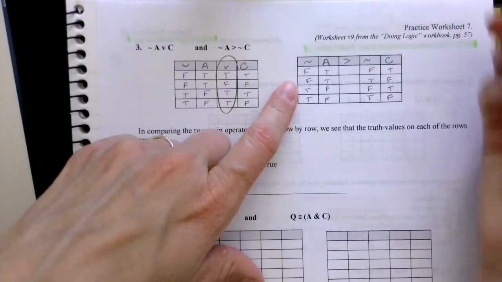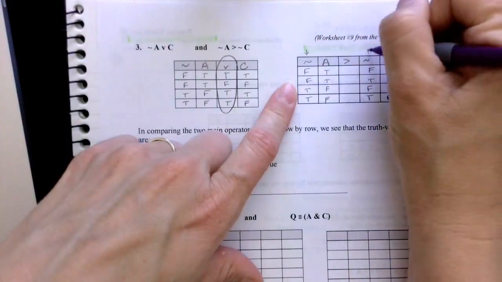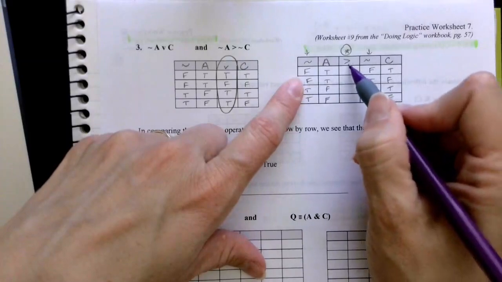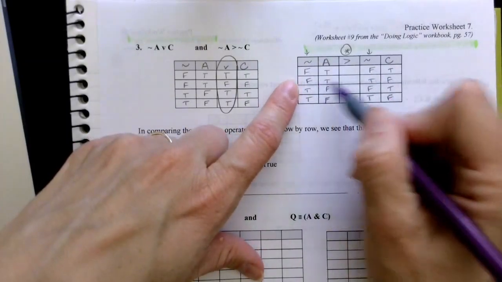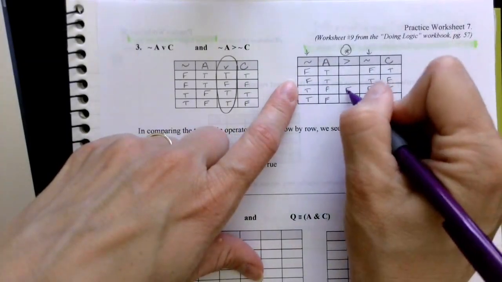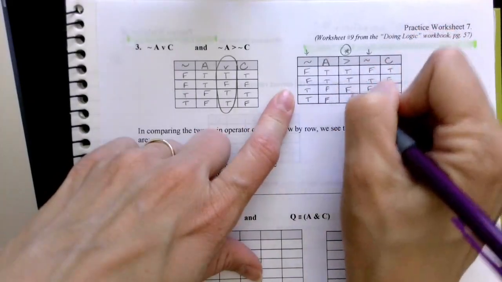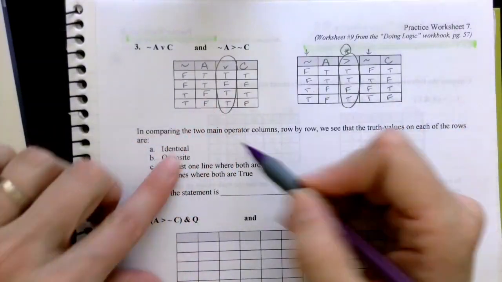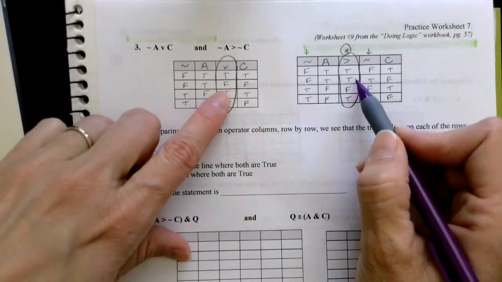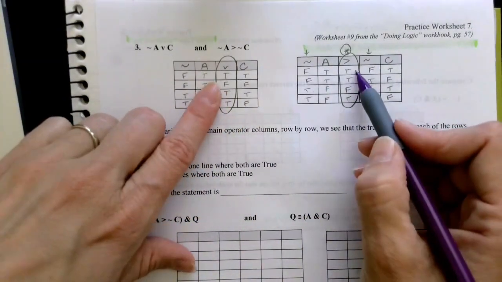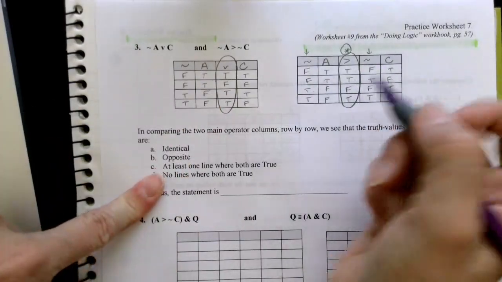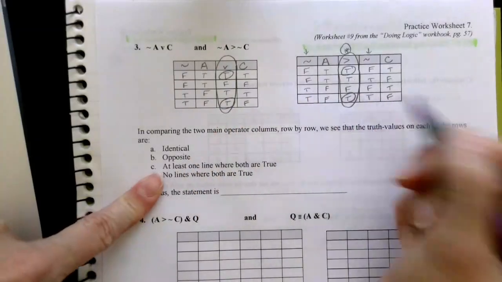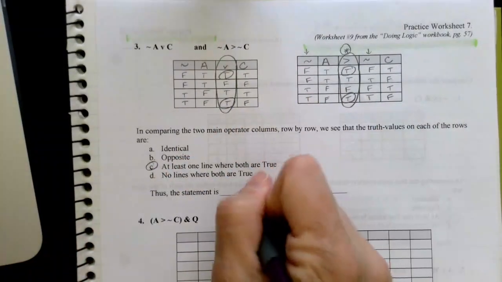So we're going to use this column and this column to come up with the main operator column. It's conditional, so we're looking for TF. TFF. Everything else is T. Circle that. We're comparing them. Are they identical? T's, no. Are they opposites? No. Or is there at least one line where both are true? Yes. We've got one line there and one line here. So it's a consistent statement.